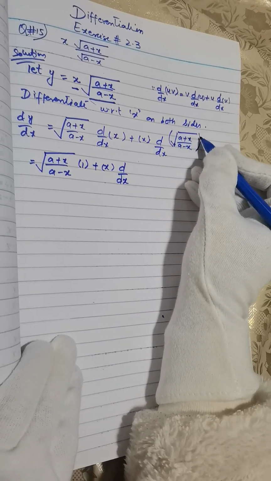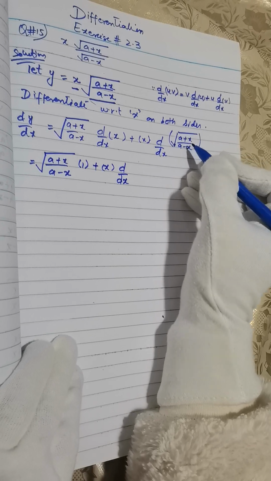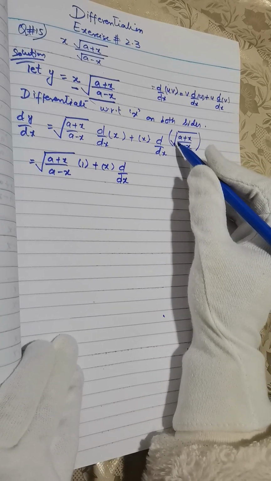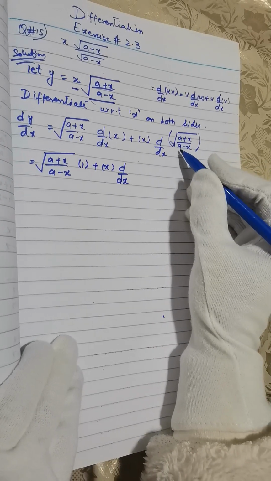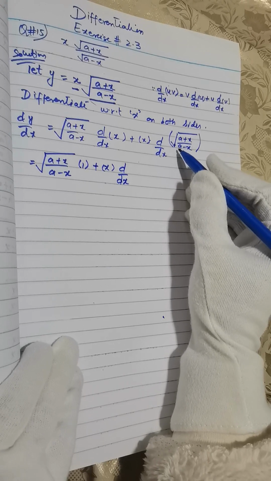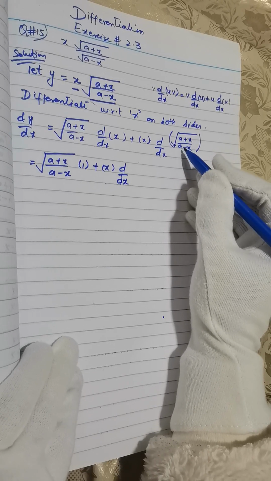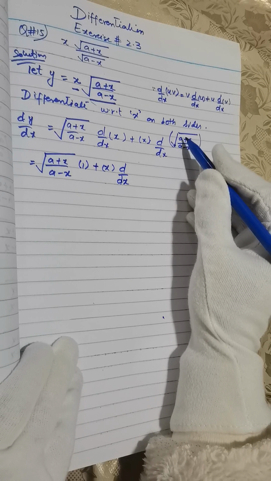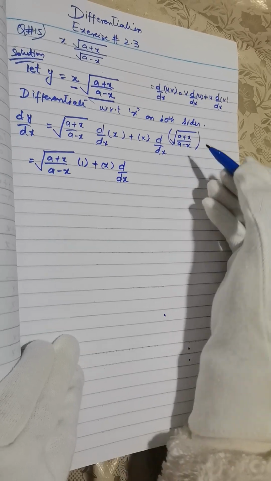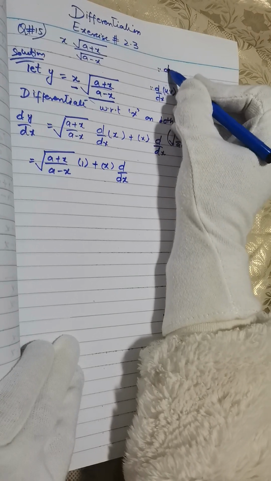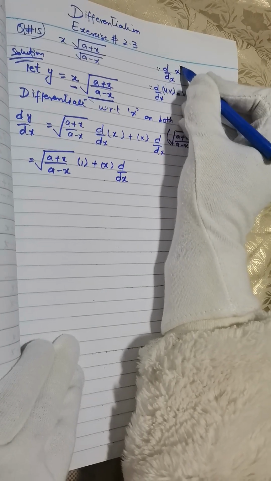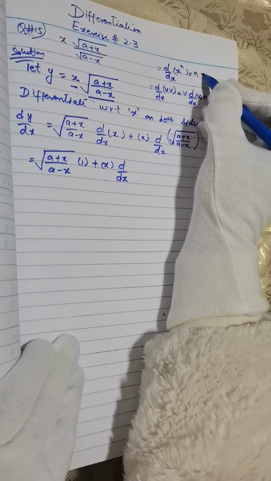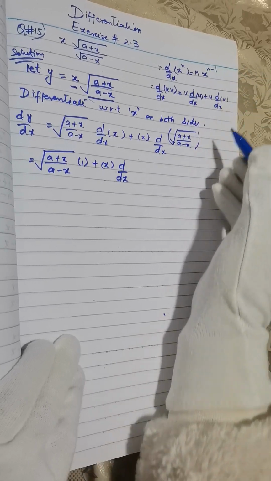Now derivative of this term. I told you in the previous question, where there is a power of any variable, first of all we will apply the power formula, which is d by dx of x raised to power n is equal to n x raised to n minus 1.